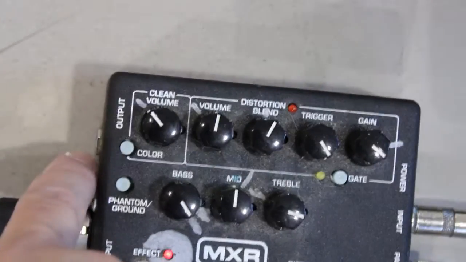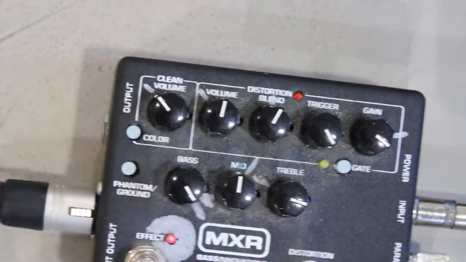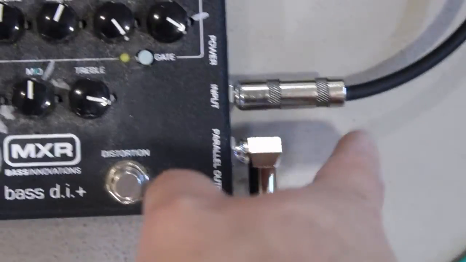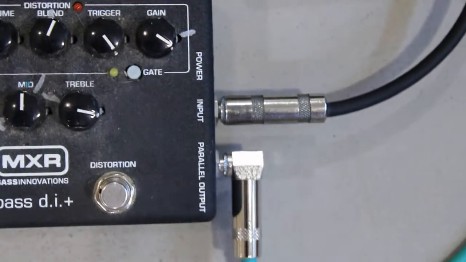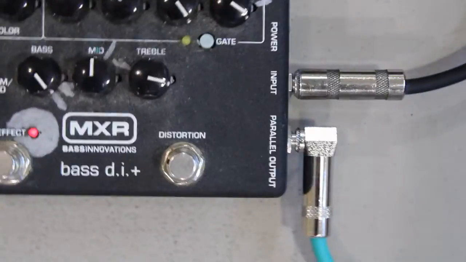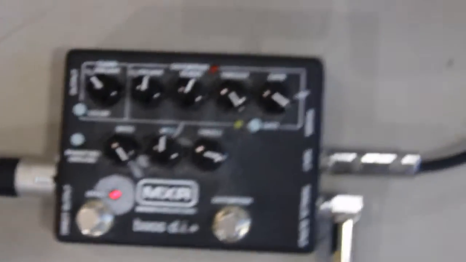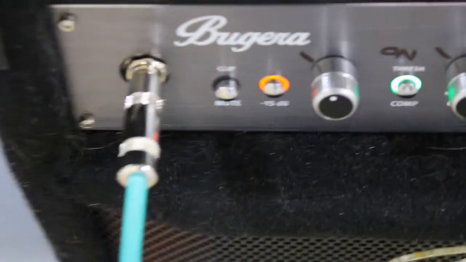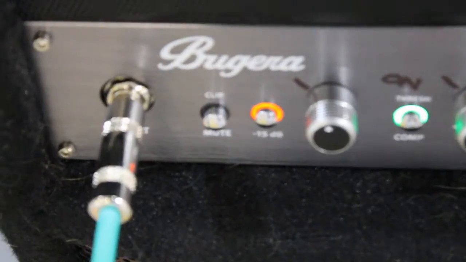This is the main out to the amp. That is an XLR out to a mixer. But this one right here, that's a parallel unaffected out. And the reason I'm using that is because I can then take that line, which once again is unaffected, and send it to the front of this Bugera amp. And now let's look at the preamp side of it.